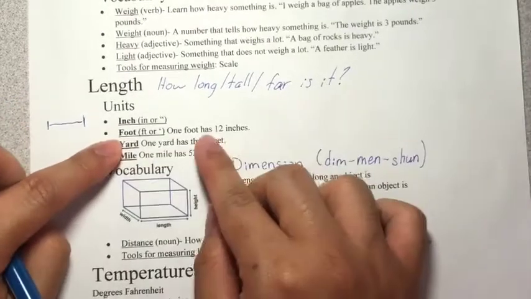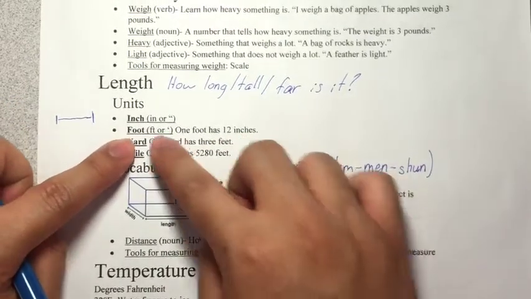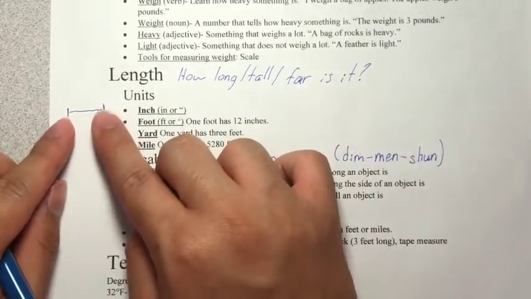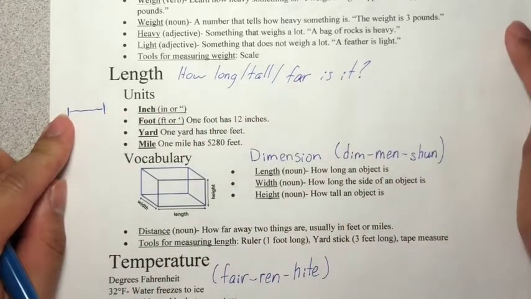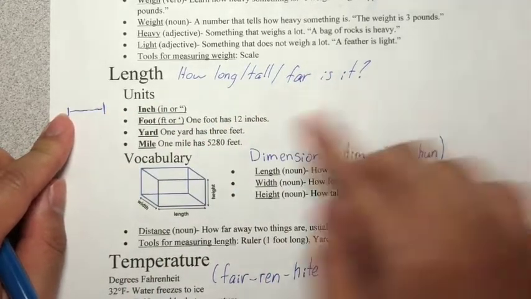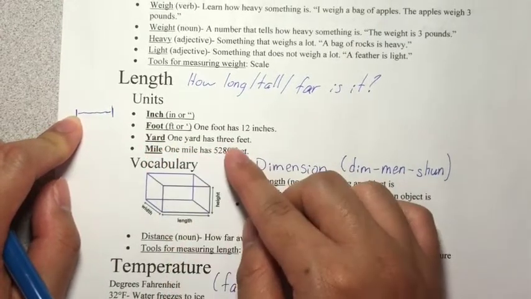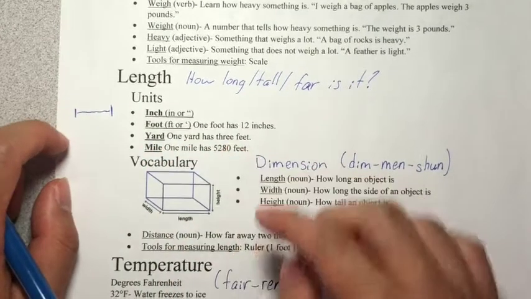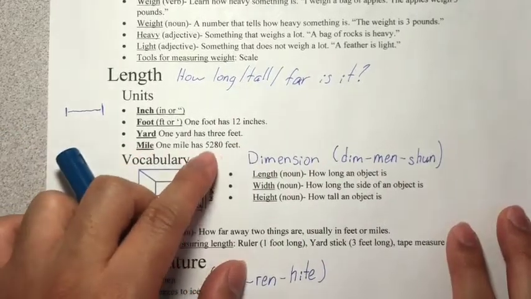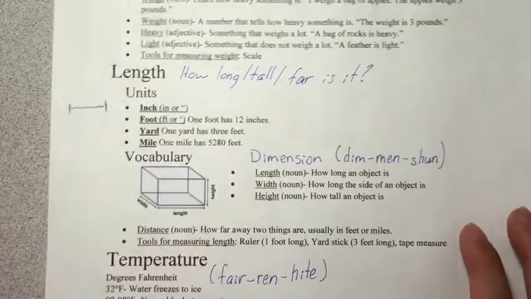1 foot has 12 inches. So a foot has 12 of these inches. So 1, 2, 3, 4, 5, 6, 7, 8, 9, 10, 11, 12. 1 foot has 12 inches. 1 yard has 3 feet. And 1 mile has 5,280 feet.